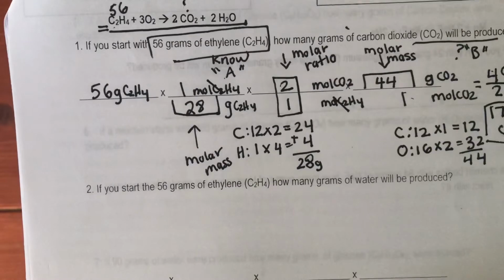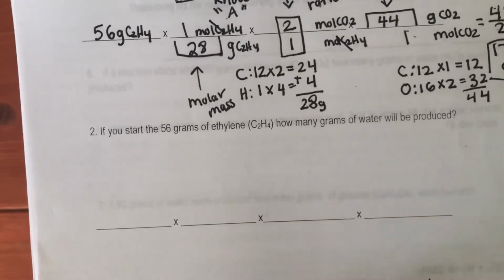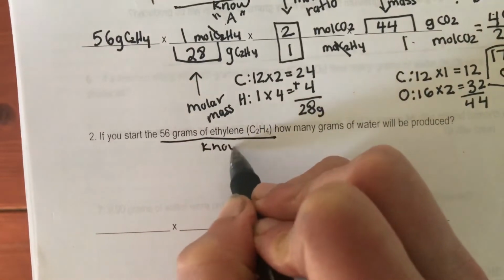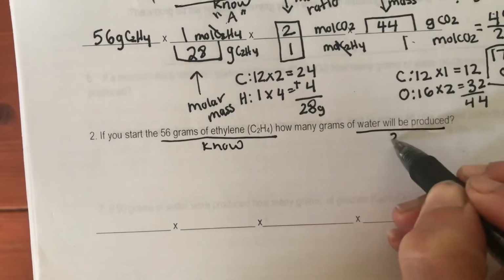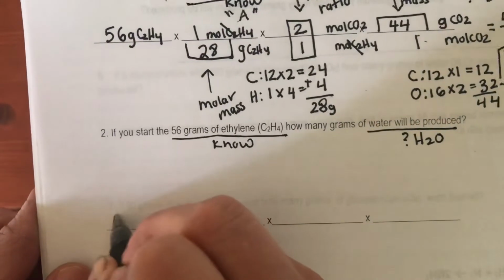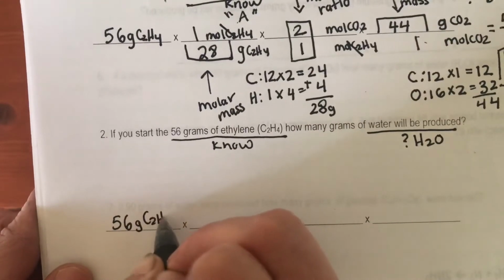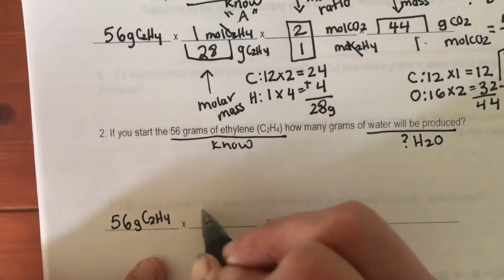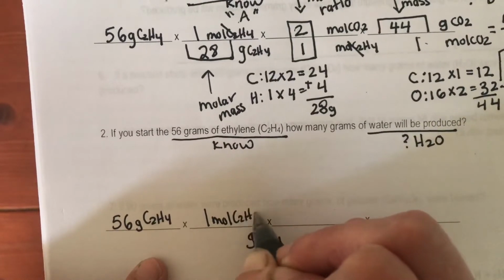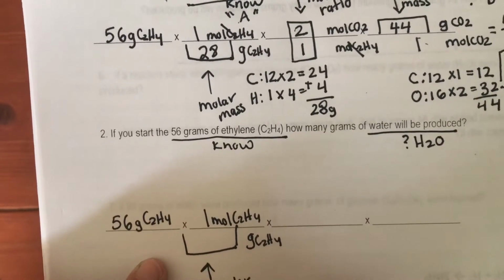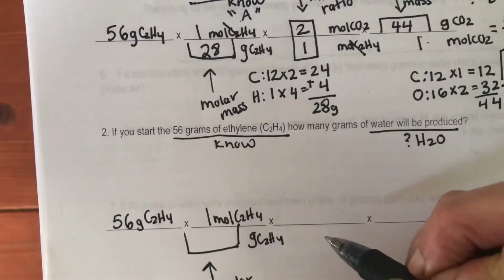You are about to do problems 2 and 4 on your own. To help you get started, I'm just going to mark up this problem for you. So the first one, you know you have 56 grams of ethylene, and you're looking for your grams of water. Water is H2O. So I'm going to start for you guys by writing 56 grams of C2H4. I know my grams of C2H4 has to go down here. 1 mole of C2H4 has to go here. And here you need to fill in the molar mass. So you need to fill that in when you're doing this on your own.